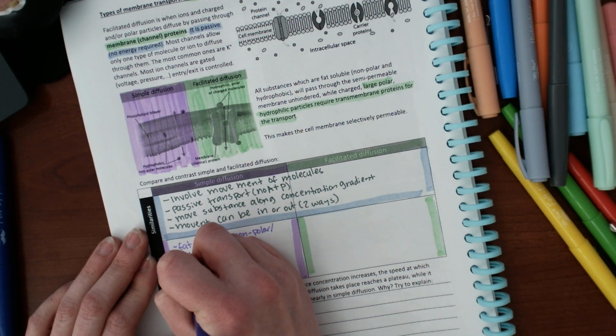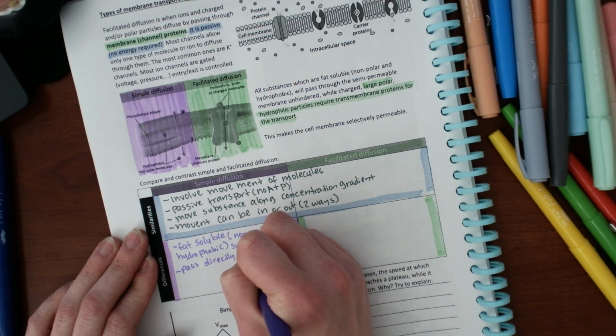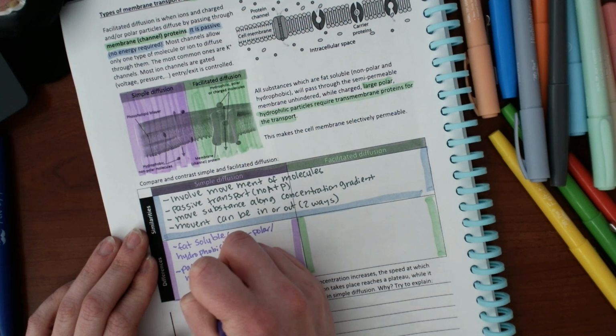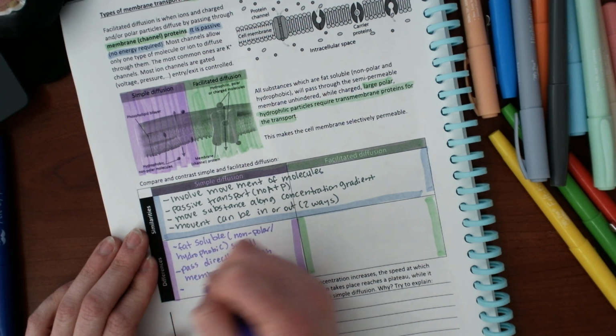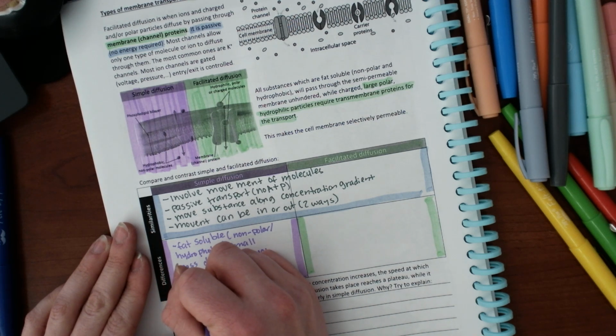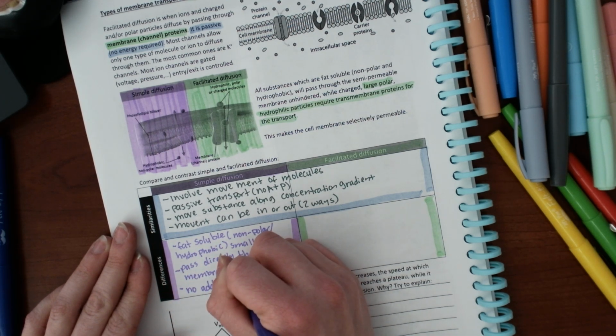They pass directly through the membrane. And there's like no additional steps. Like it just kind of happens. No additional steps.